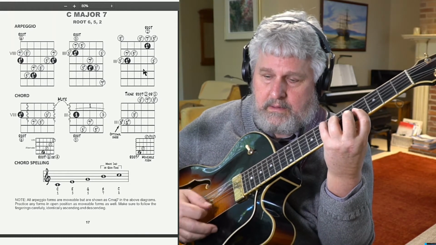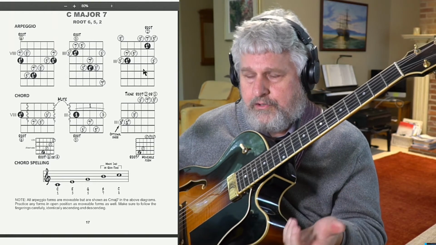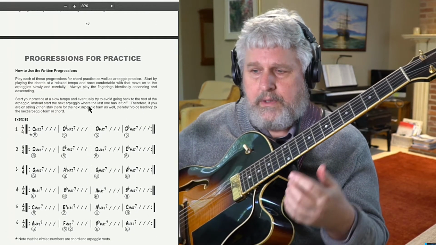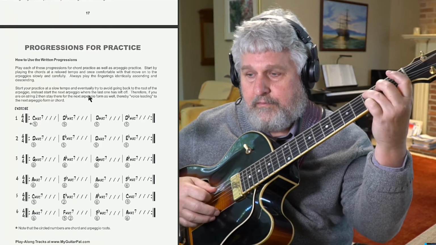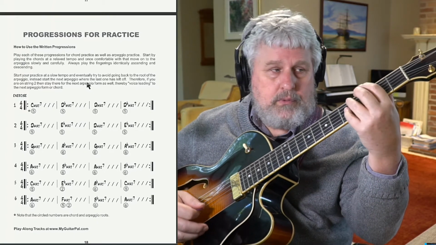Same thing, really. And so we have those three chord forms: root on 5, root on 5 or 2, implied root on 2, and root on 6.